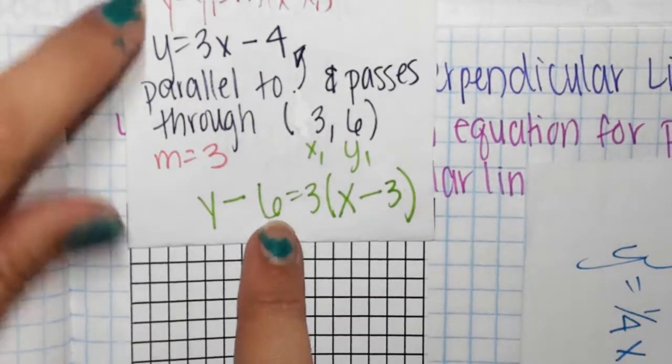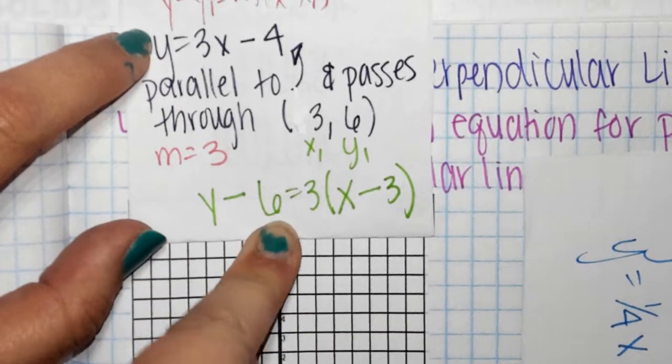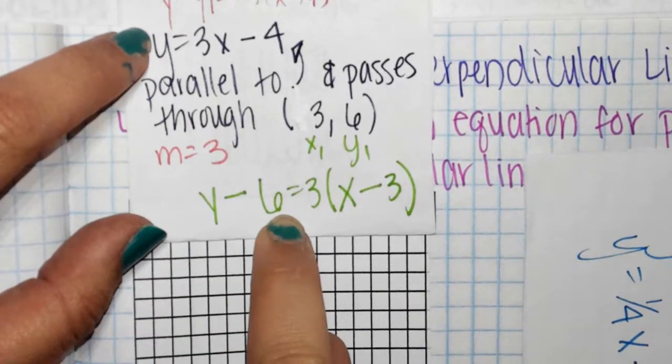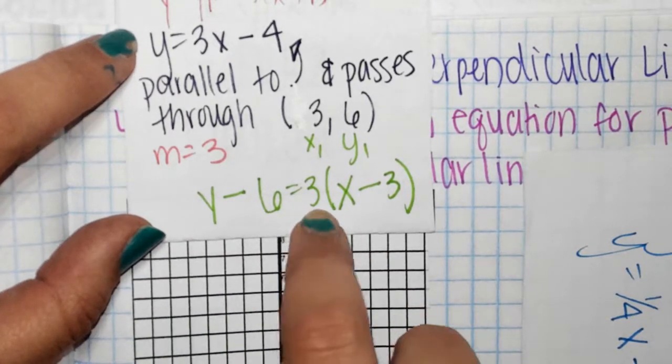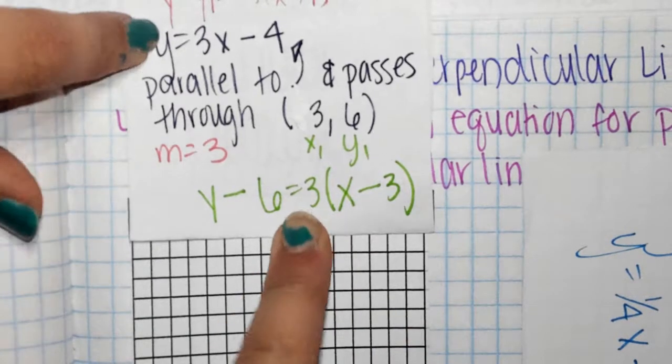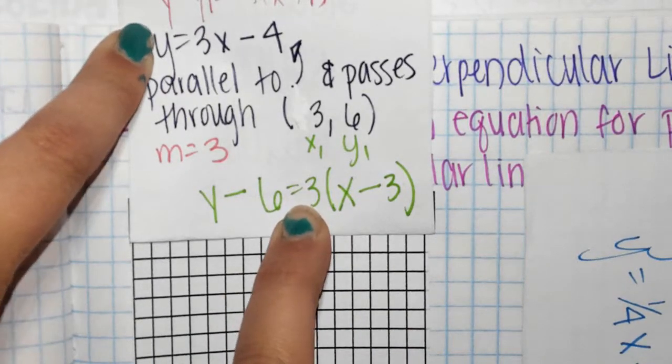Alright, so now, we have our original line. We have our new line. These are parallel lines. Does everyone understand? We don't have to write it in slope-intercept form. We could, but we don't have to. What we're going to do now is we're going to graph both of these. Is everybody ready?